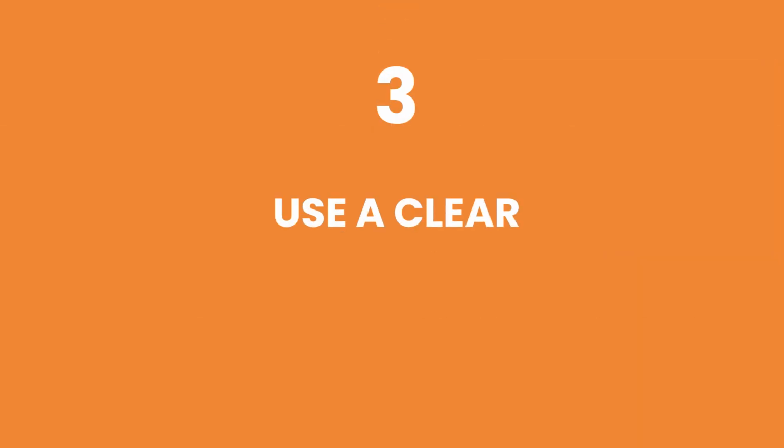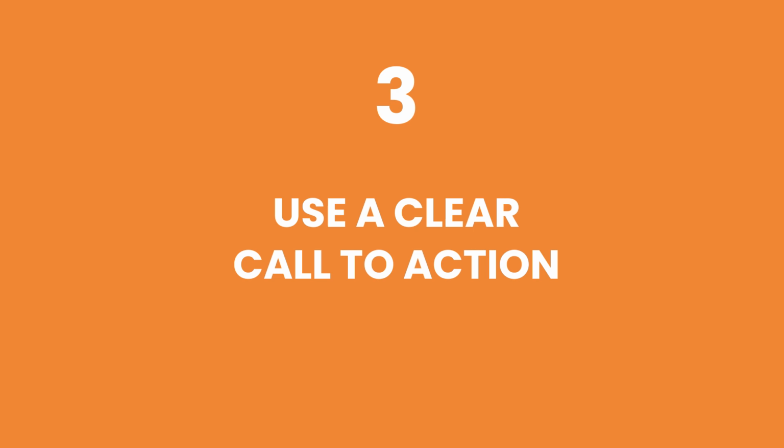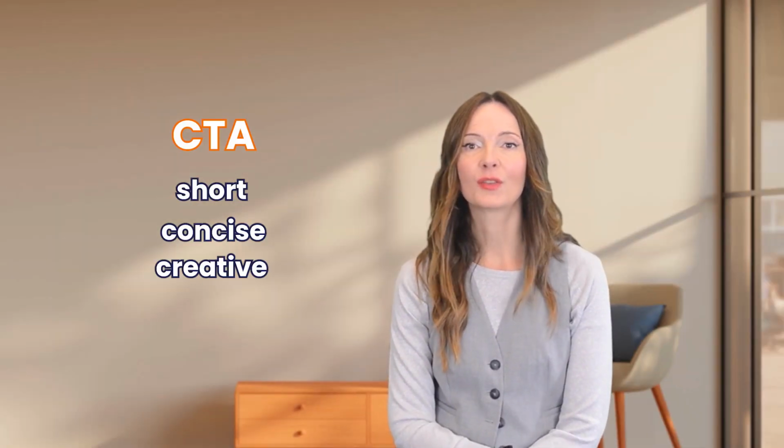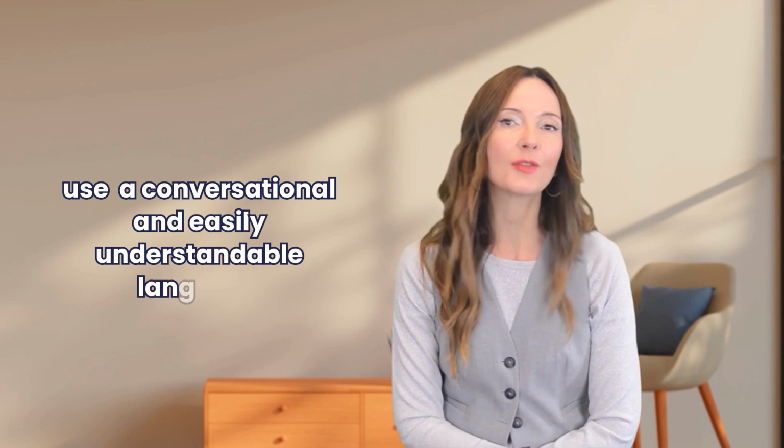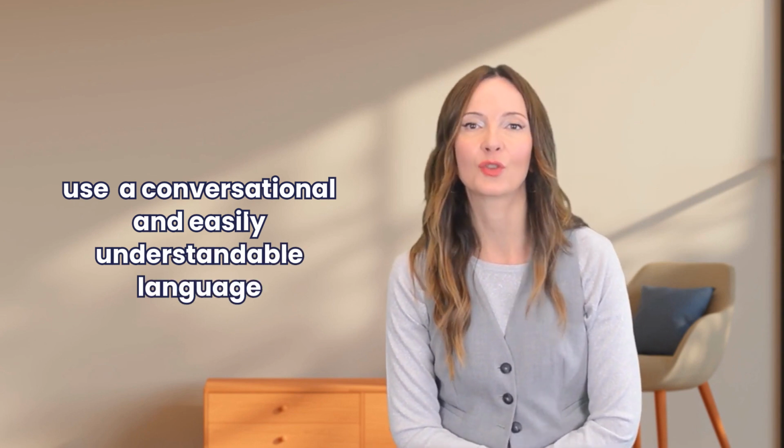The third counsel employs a clear limit when it comes to taking action. The call to action must be short, concise, and creatively crafted. In trivial things like subscribing to the mailing list could be boring. That's why it's important to work on the text of call to actions and give free rein to originality without sacrificing clarity. Utilize a conversational and easily understandable language and never lose sight of the objectives of your subscribers.